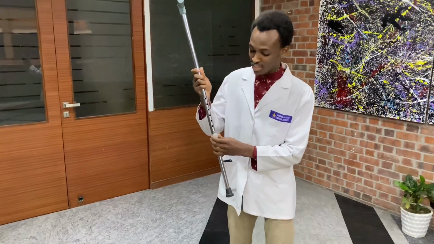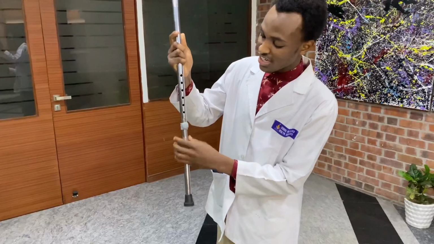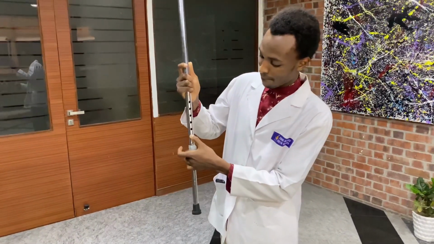Then standard adjustable aluminium cane, it can be altered approximately 10 inches. It uses a push button to alter the height. Here is the button. We will slide in the button and alter the height to the desired height that we need. Offset cane. Most of them are adjustable, more expensive than hand cane.